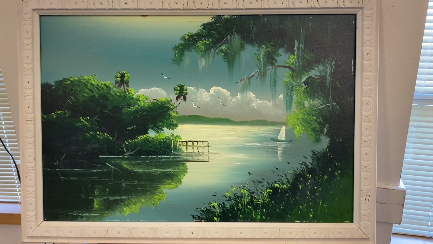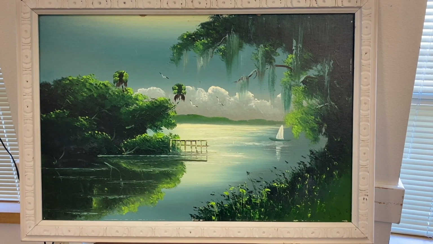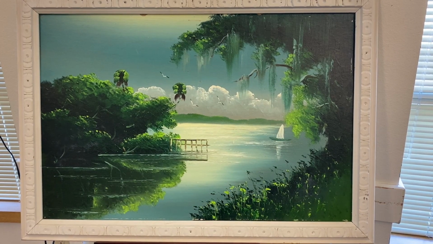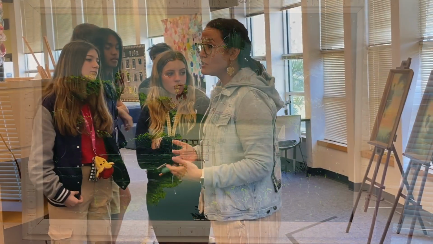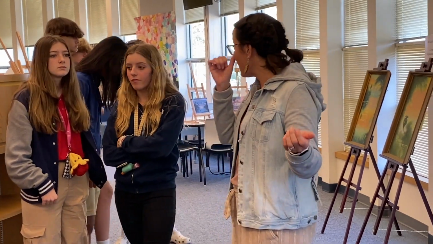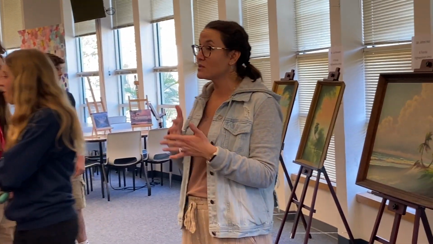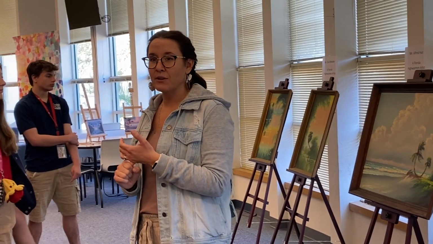Where else can you see the sun or the light source in your painting? The reflections. So that is huge with a lot of the Highwaymen paintings. They use the reflections in the water. So that was the first thing I wanted you to see.